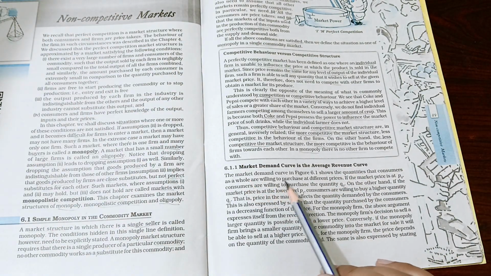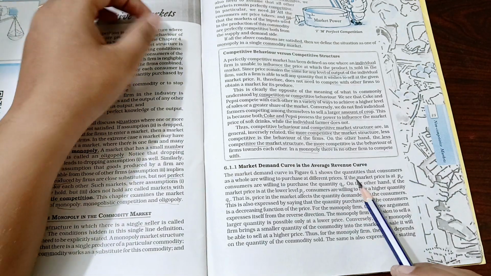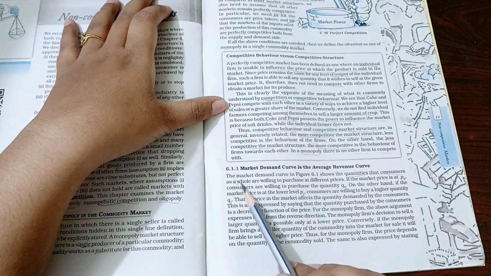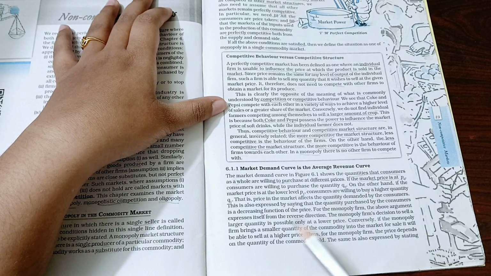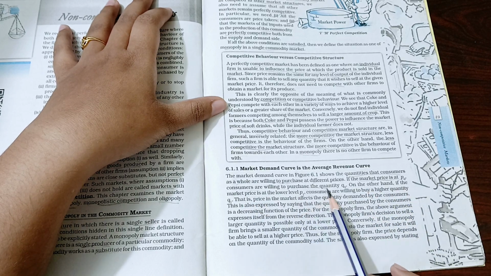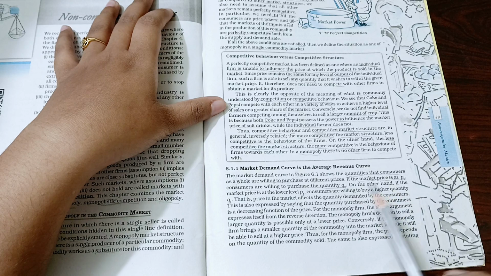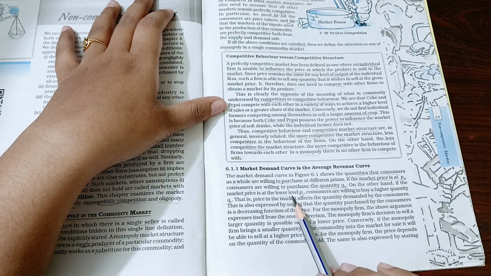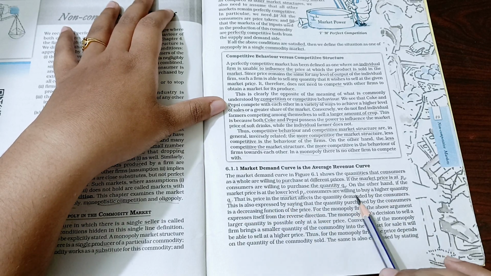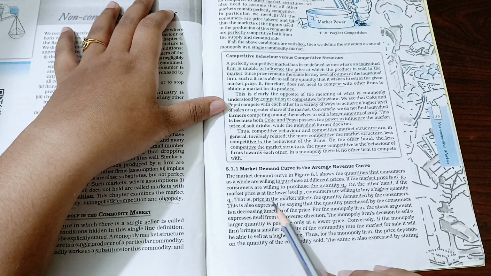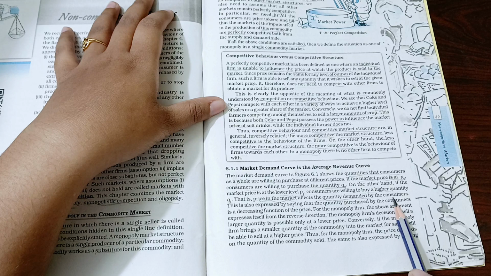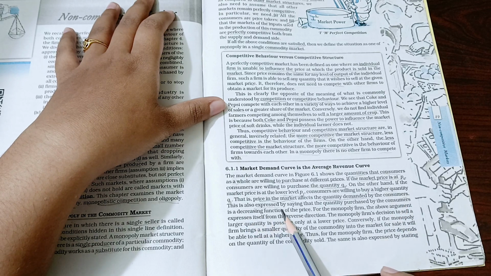The market demand curve in figure 6.1 shows the quantities that consumers as a whole are willing to purchase at different prices. If the market price is at P0, consumers are willing to purchase the quantity Q0. On the other hand, if the market price is at the lower level P1, consumers are willing to buy a higher quantity Q1. That is, price in the market affects the quantity demanded by the consumers. This is also expressed by saying that the quantity purchased by the consumers is a decreasing function of the price.